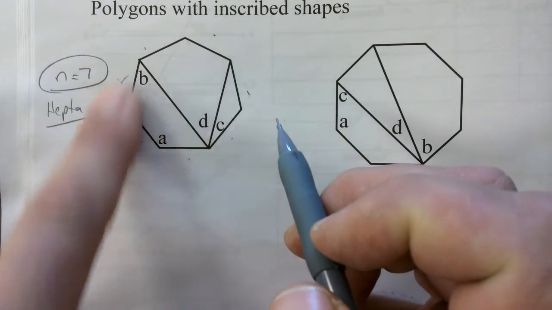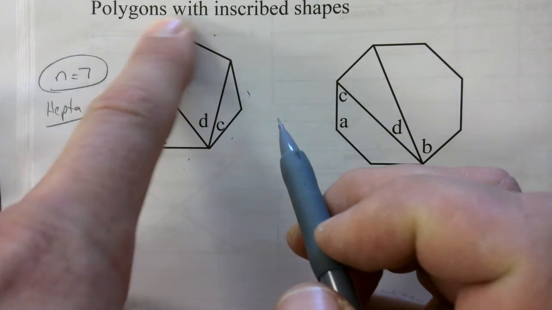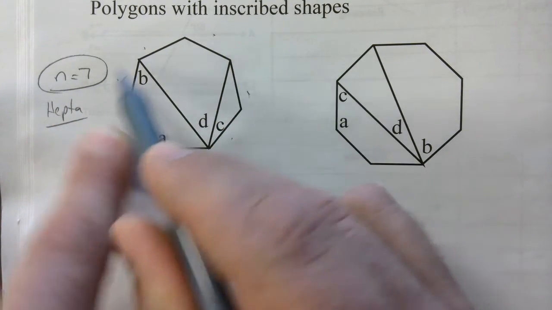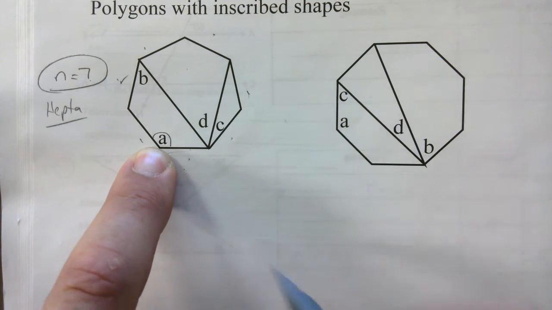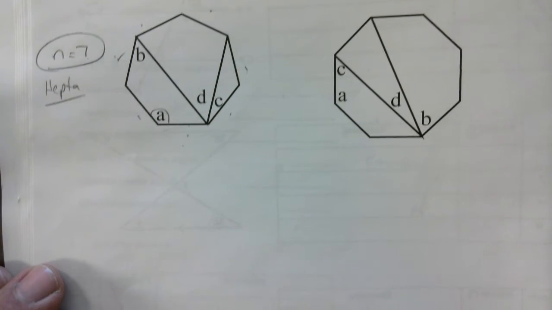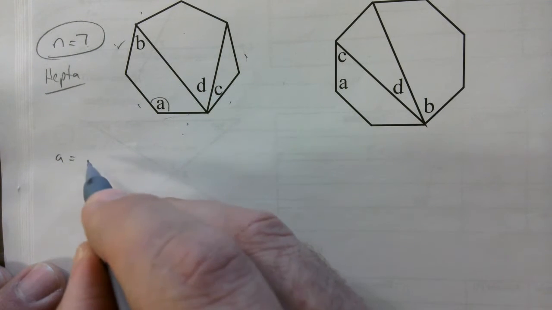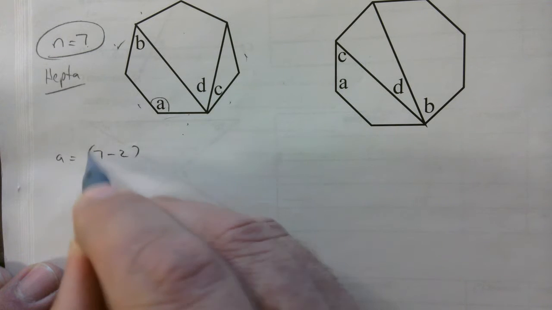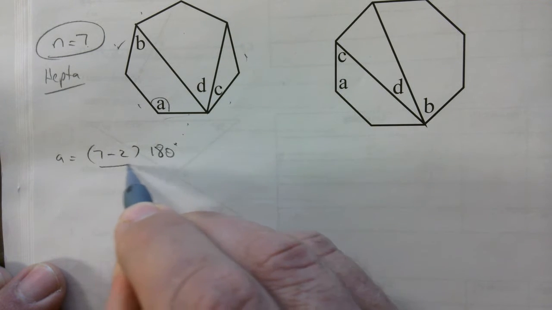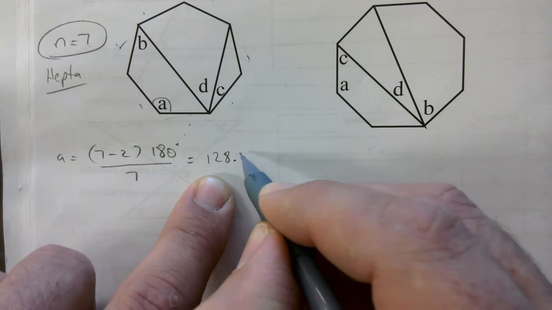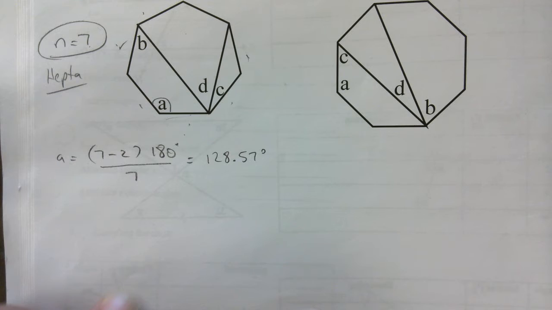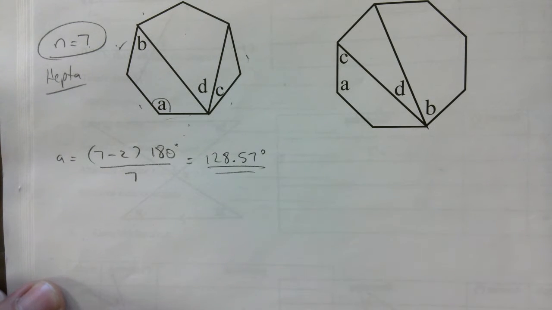Regardless of what's happening here, always focus on the polygon outside. Count the sides. And we counted that this had 7 sides. And A happens to be my interior angle. So I can just go ahead and say that A is going to be 7 minus 2 times 180 divided by 7. I don't have the answer key in front of me. That's 128.57 degrees. Okay? A, you got the mark there, no problem.